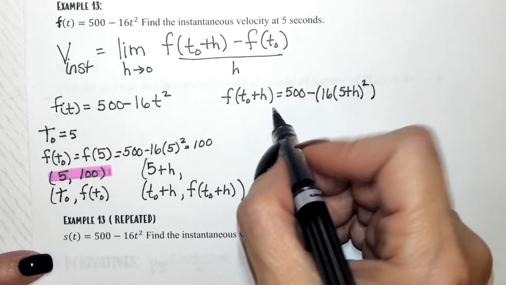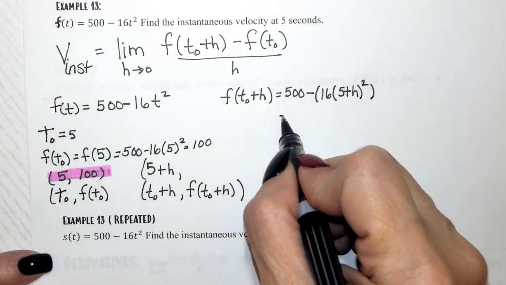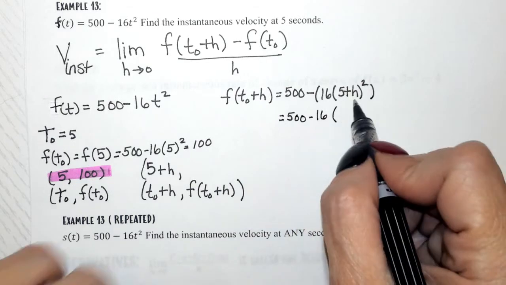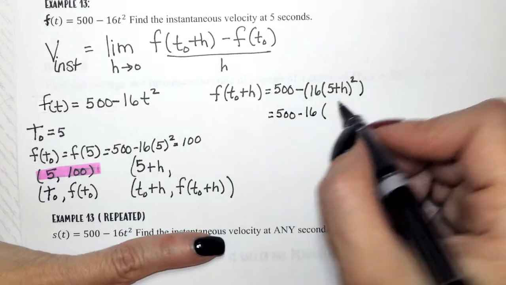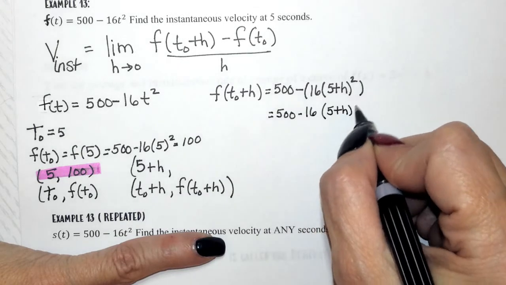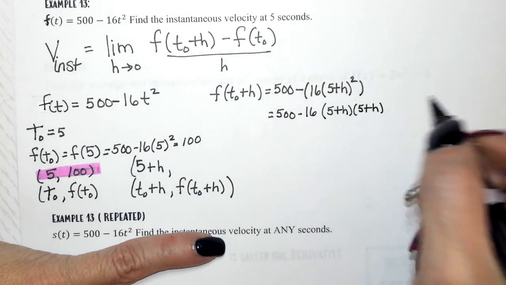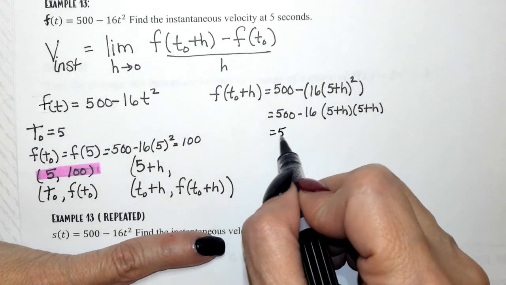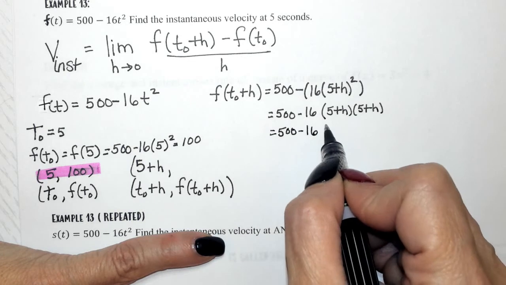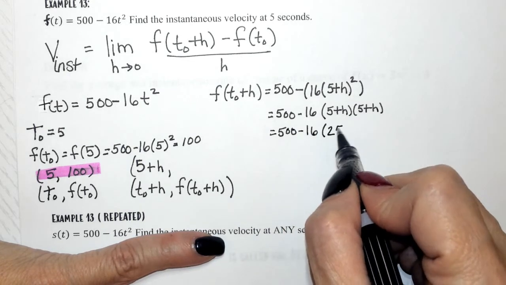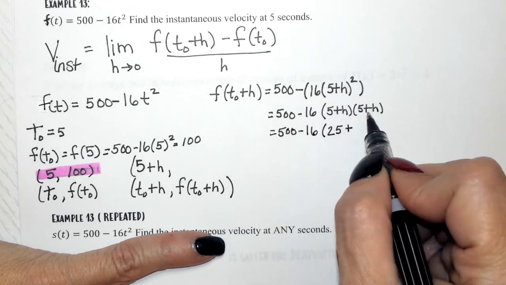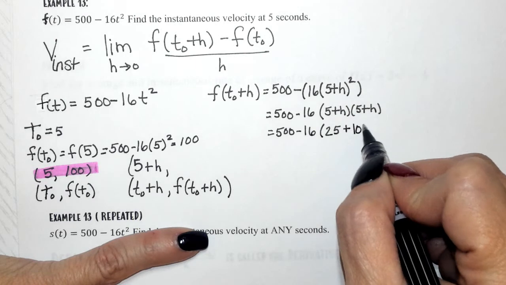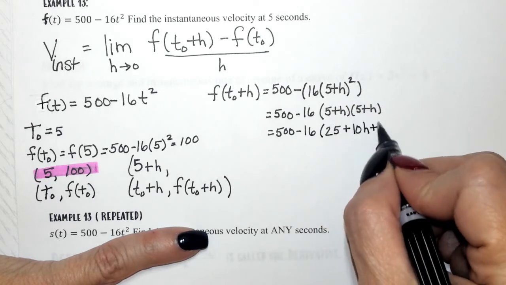So that equals 500 minus 16 times 5 plus h squared. So that's 5 plus h times 5 plus h. So that's 500 minus 16 times, here we go, 5 times 5 is 25, plus 5h and 5h. Are you okay if I do that in my head? 5h and 5h give me 10h. And then h times h will be h squared.